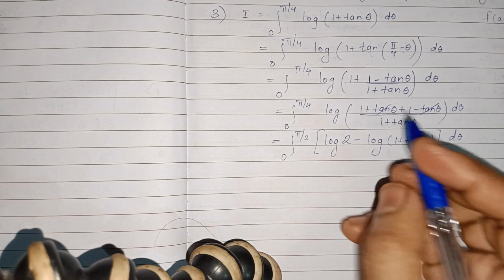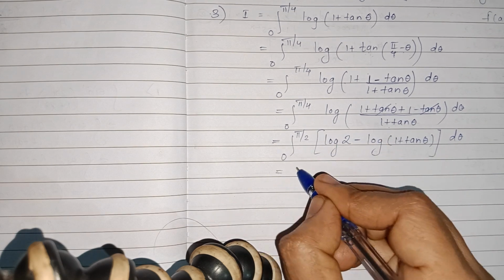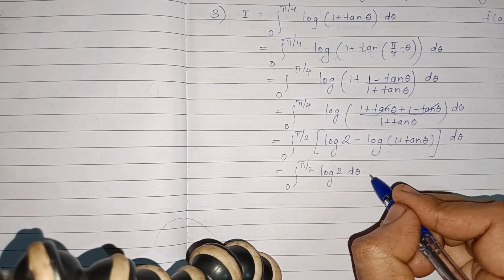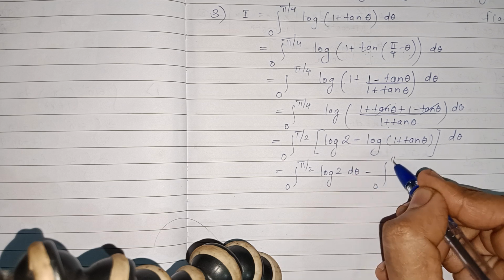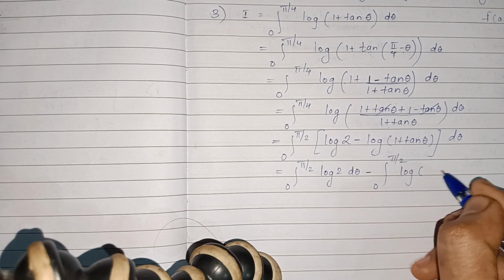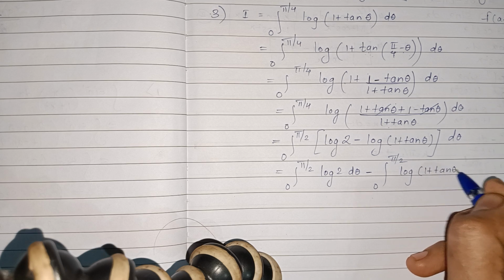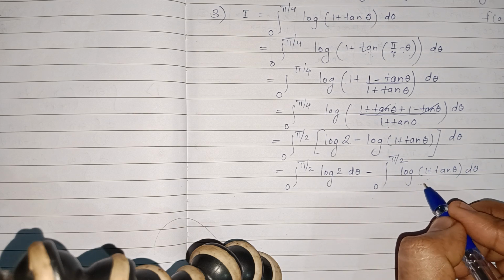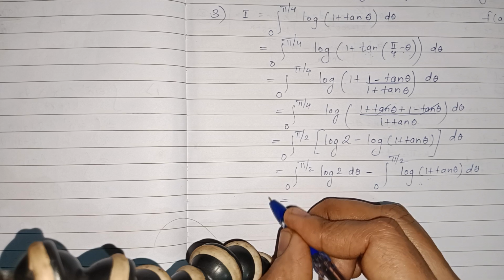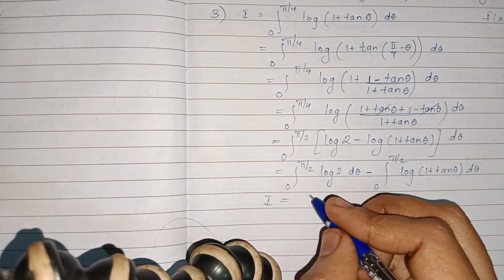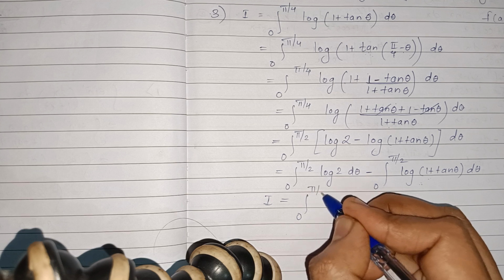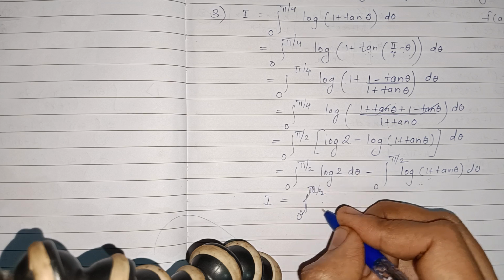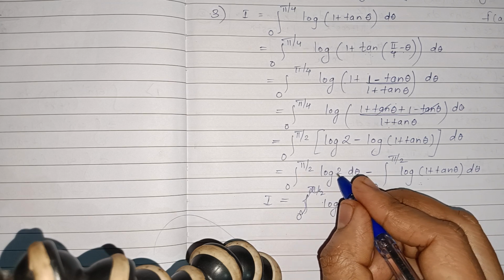Okay, so this thing you can integrate, log 2 is constant, right? What about this? This is our original integral. Okay, so I can write in place of this I, and here also there is I. This we have to integrate. So log 2 is constant.